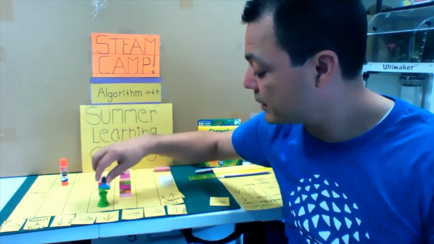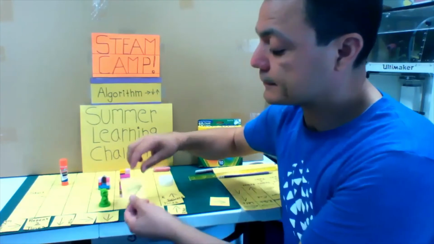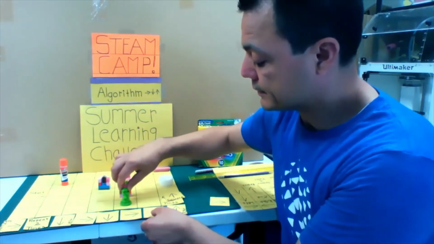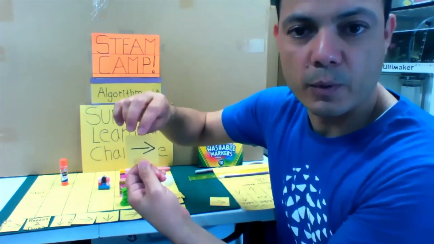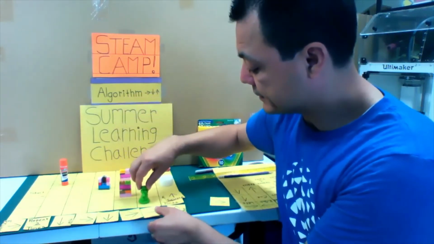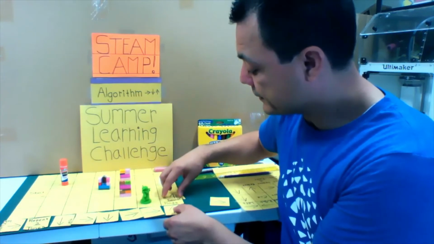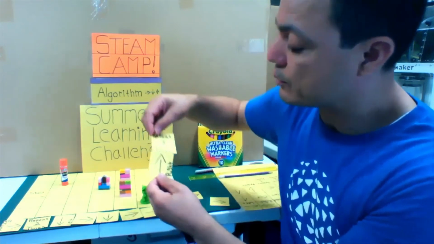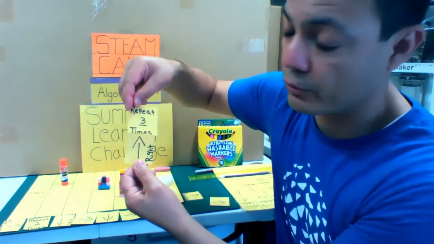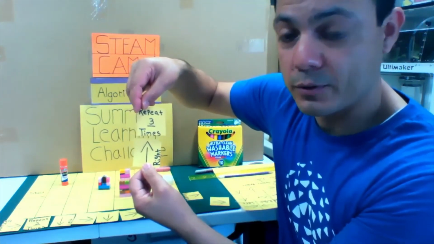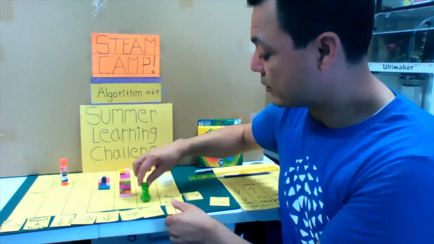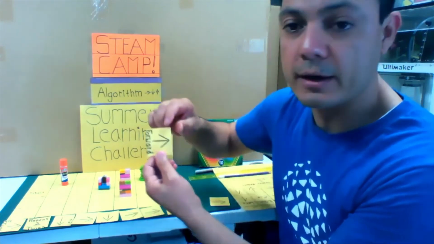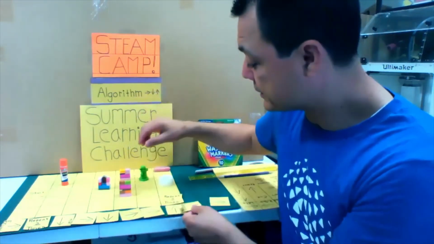So we are here now. I said to move forward once and once again. Now I tell them to move right 3 times, repeat 3 times, right? So 1, 2, 3, and the final one, I tell them to move forward once.